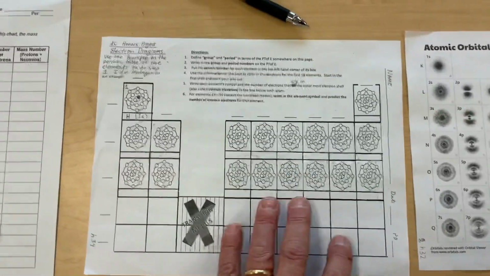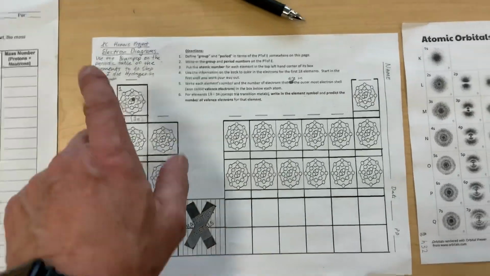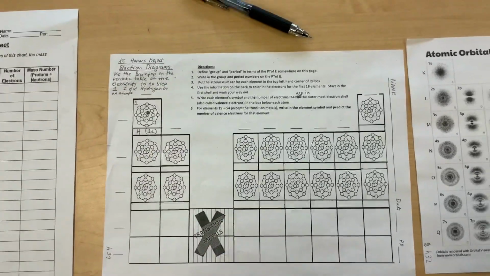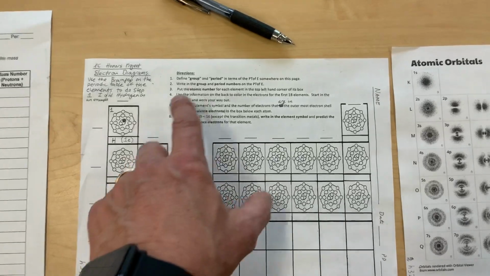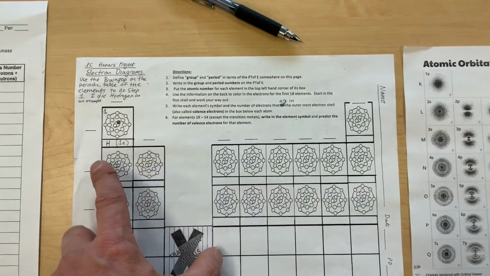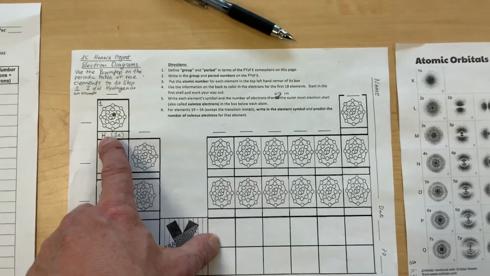On the back of that, there's this, which is an opportunity to learn about the electron structure. In order to do it, you're going to need to watch a Brain Pop on the periodic table, send me your results, and then it'll help you do this group and period. And then you basically follow the instructions. I've done one as a sample here.